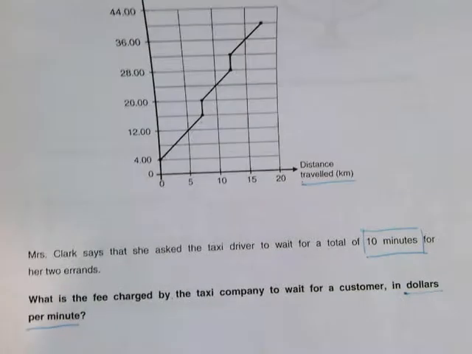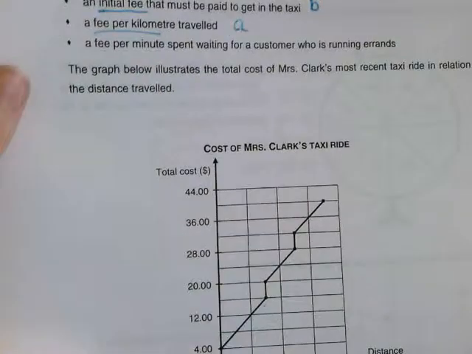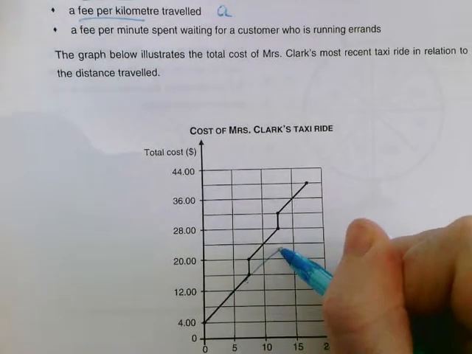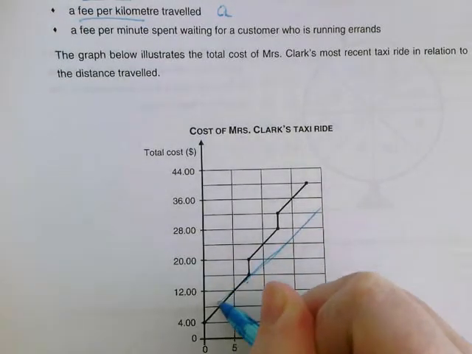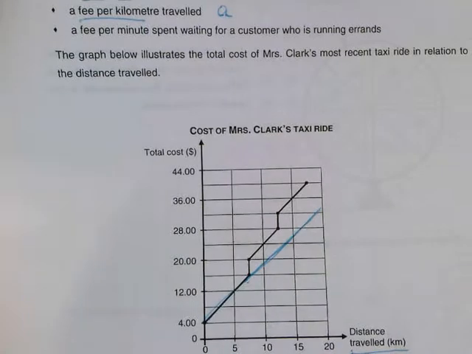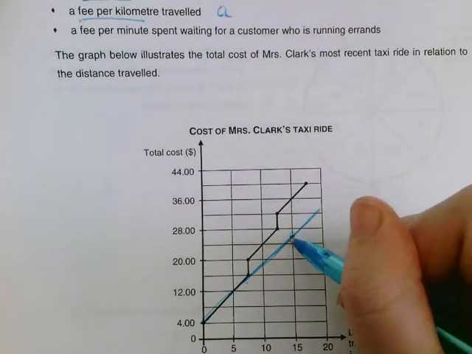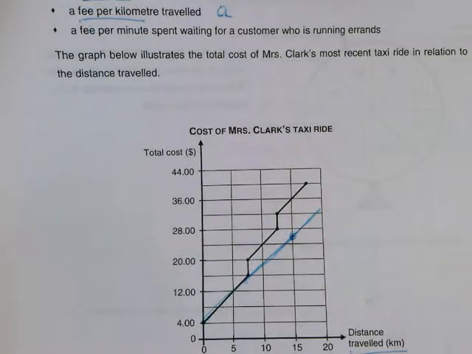I'm going to work through this graph and act like there was a straight line relationship here. If she hadn't made any of the stops with the taxi, I'm going to try and figure out around here, and I'll tell you in a second why I'm using this point, what the cost would have been there without the 10 minutes of waiting.